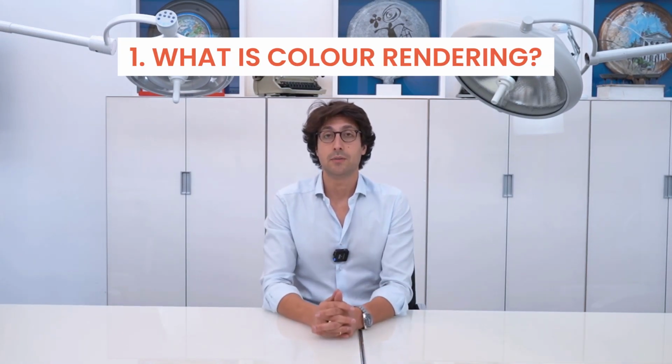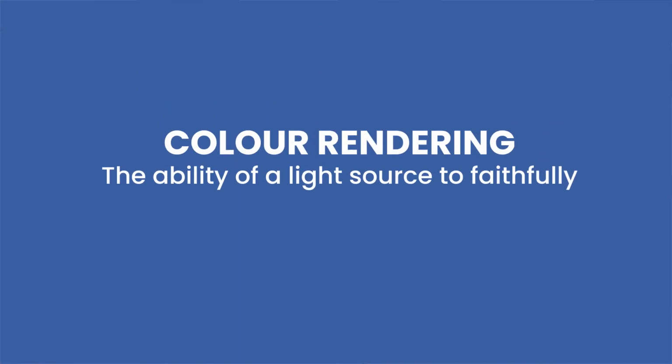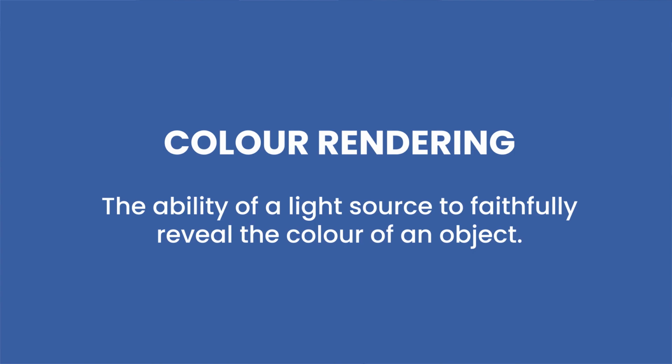So, what is color rendering? Color rendering refers to the capacity of a light to accurately represent the color of an object. This definition is established by the International Commission on Illumination. Let's start with a premise.